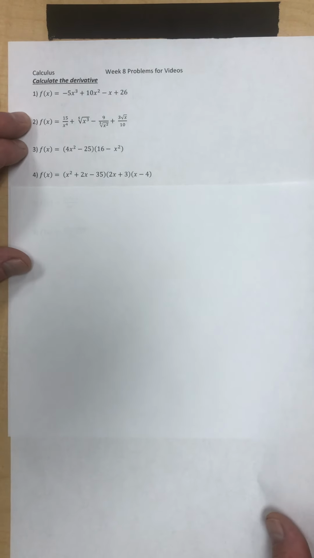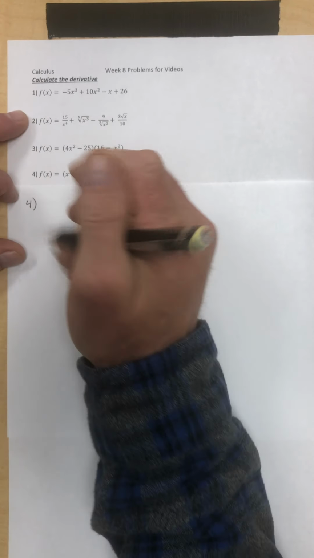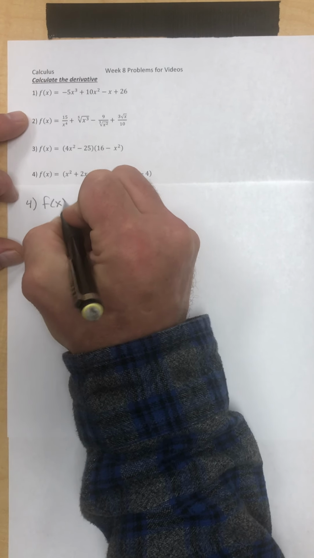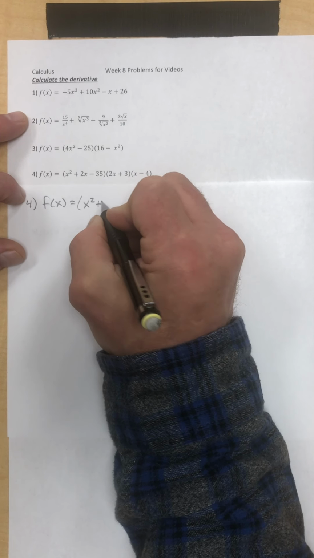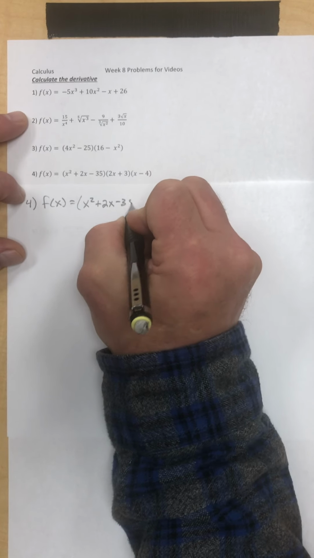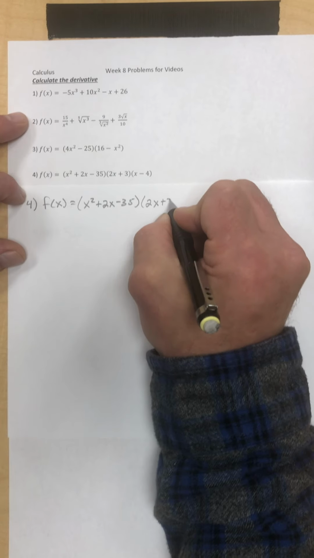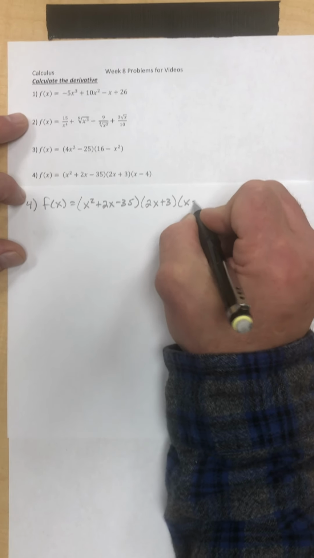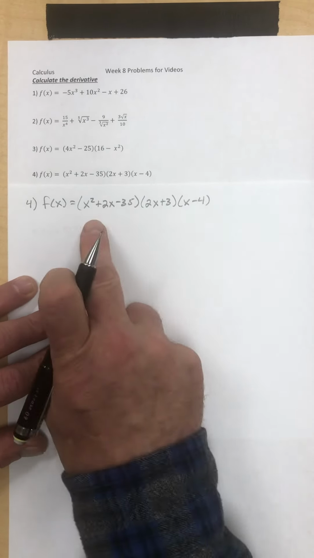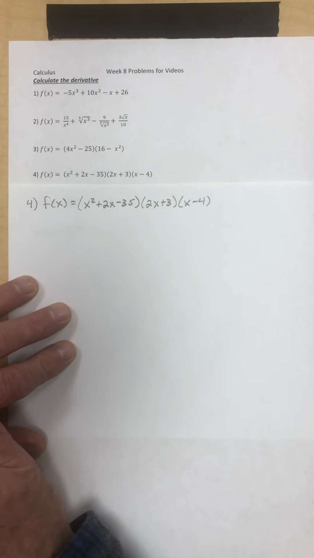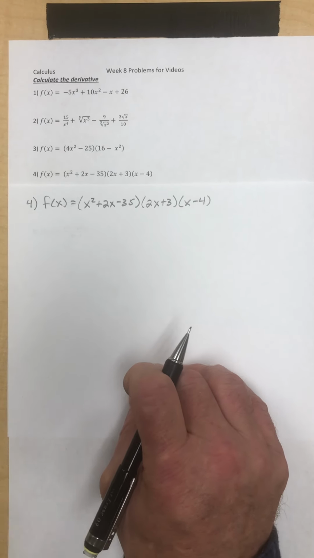This next guy right here. All right, so let's see, we've got number 4. f of x equals the trinomial x squared plus 2x minus 35 times two binomials, 2x plus 3 times x minus 4. Now the problem we run into is we don't have a product rule when you're multiplying three things together, only for two. So you've got to multiply two of them together.